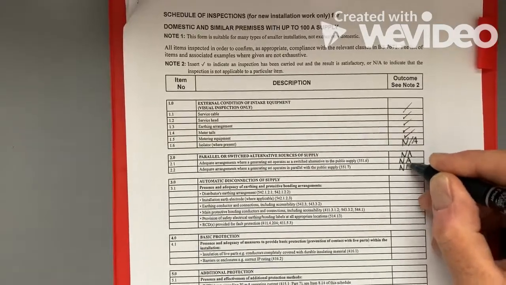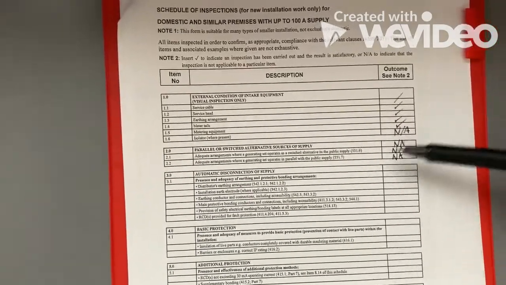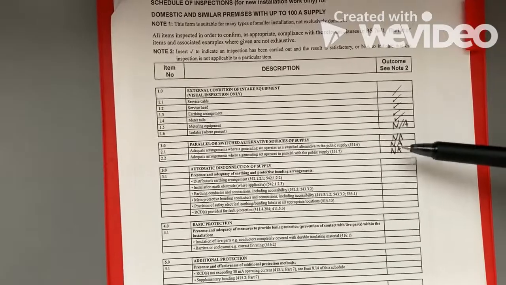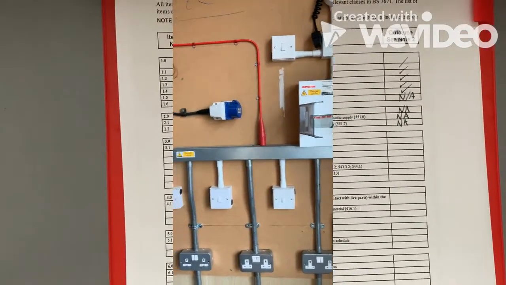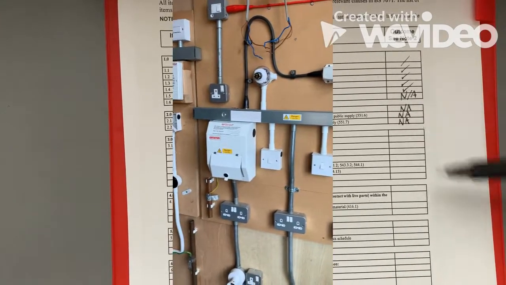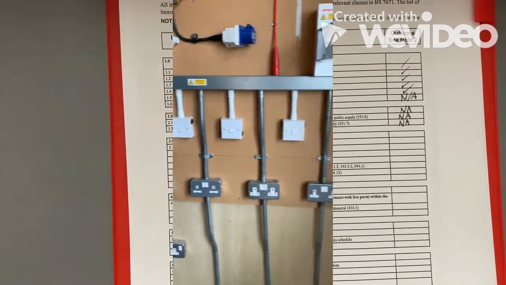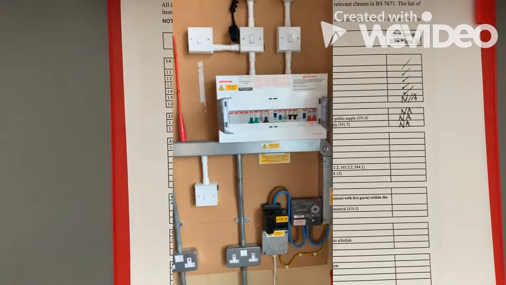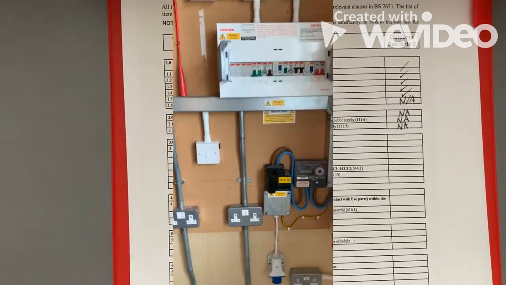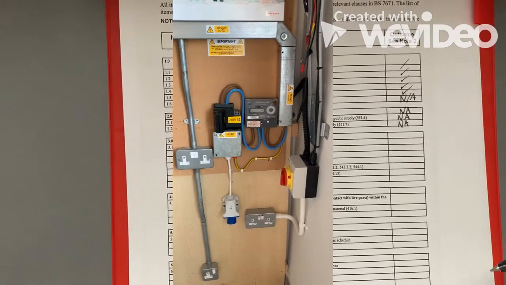And basically, if we've got these things, then we'll answer them. If we haven't got them, then what we will do is we will put NA. And we'll slowly go through. So we'll look at the video now and we'll have a look to see if we've got any of these other situations, and we'll have a look at the conductors, and then we'll have a look at the earthing arrangements.